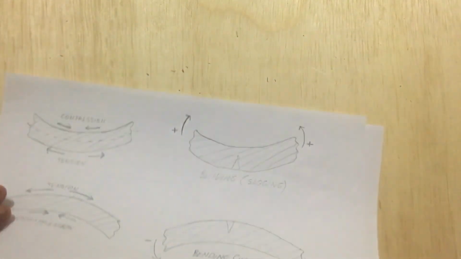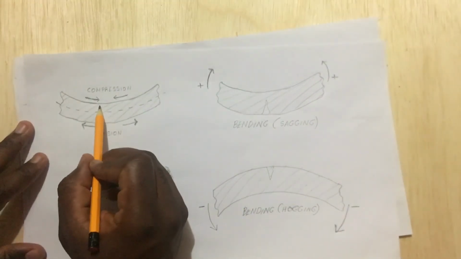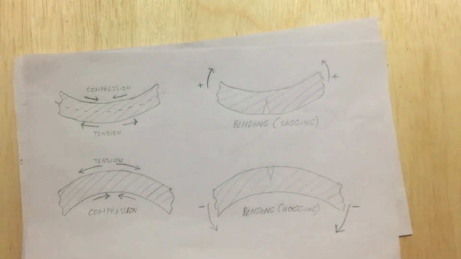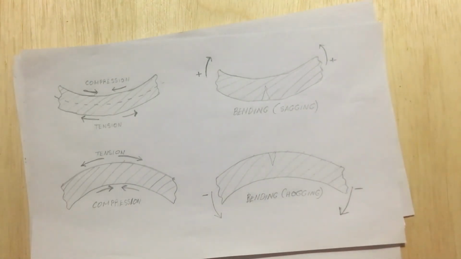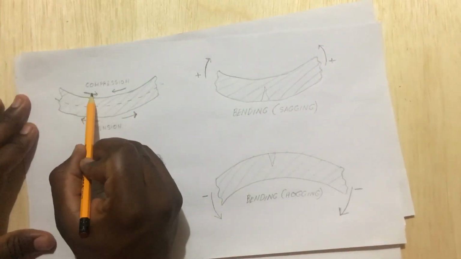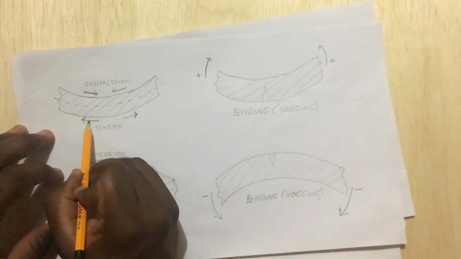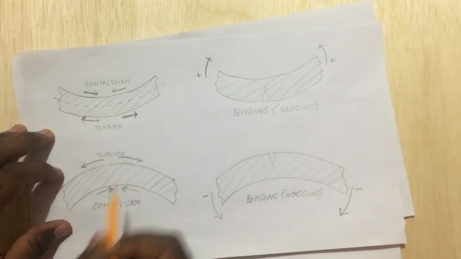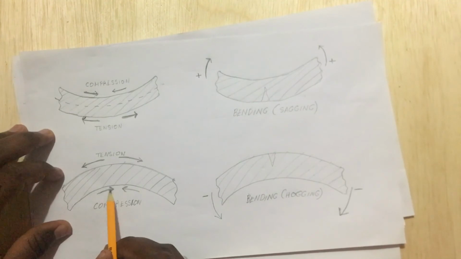Now let's look at how our body is responding while it is being bent. When a body is being bent, depending on if it's sagging or hogging, compression and tension will take place at either the top or the bottom of the beam. If it's sagging, compression will take place at the top as the particles will seek to push together, while tension will take place under the beam because the particles will seek to pull apart. Hogging, on the other hand, tension will take place at the top while compression will take place at the bottom.